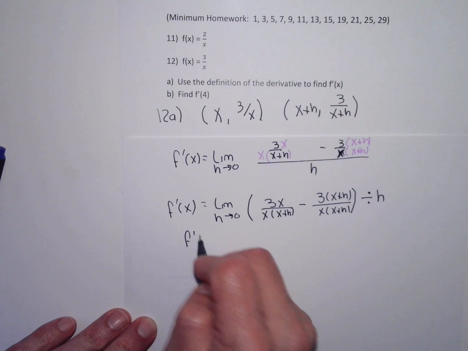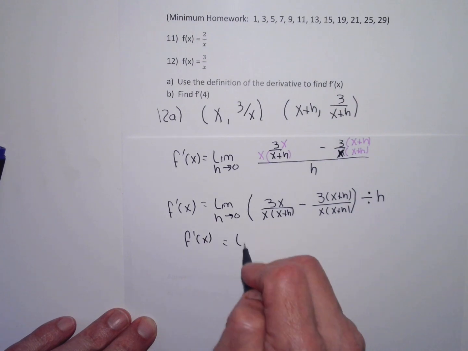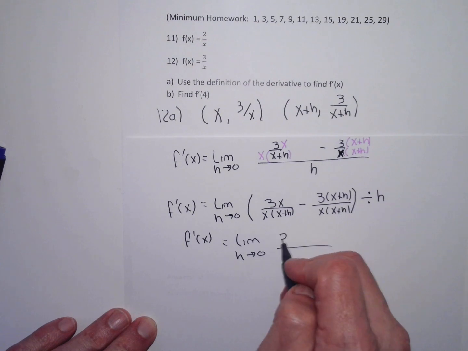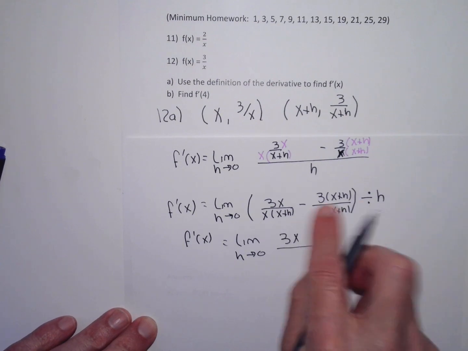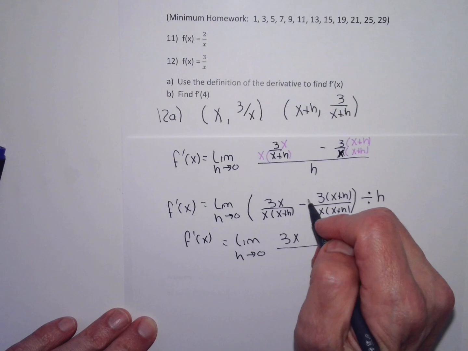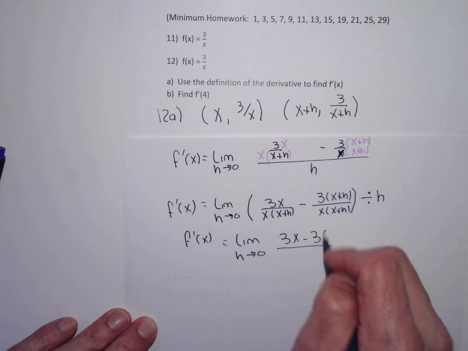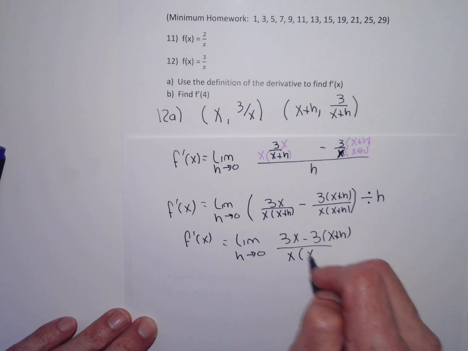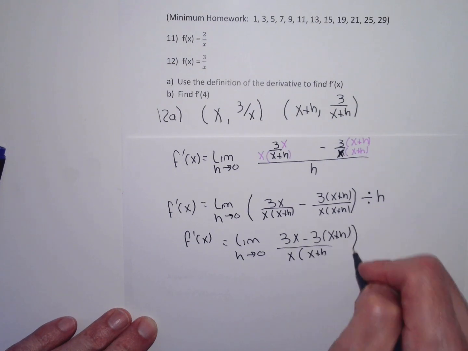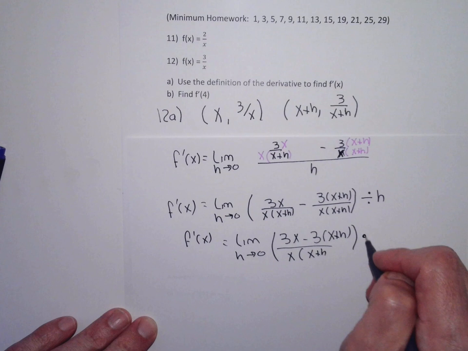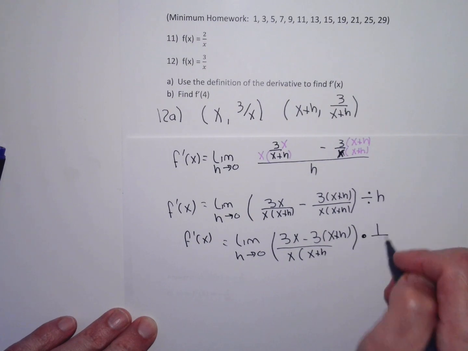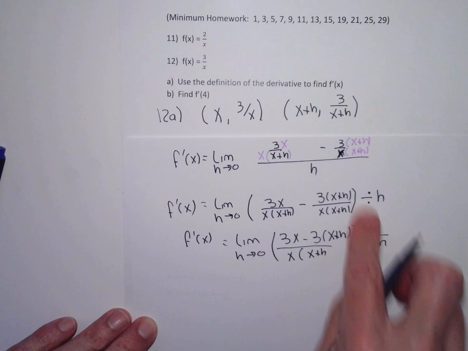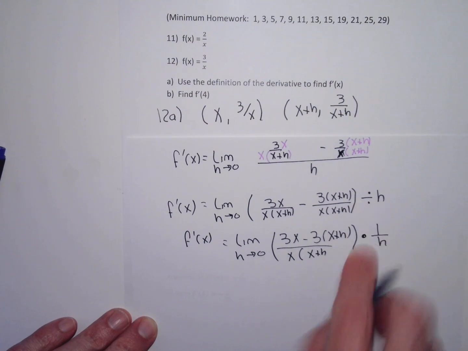So my derivative is the limit as h goes to 0 of 3x, and then it's going to be minus 3 times x plus h over x times x plus h, and then instead of divided by h, multiplied by 1 over h. Dividing is the same as multiplying by the reciprocal. I'm changing this divide to a multiplication of the reciprocal.